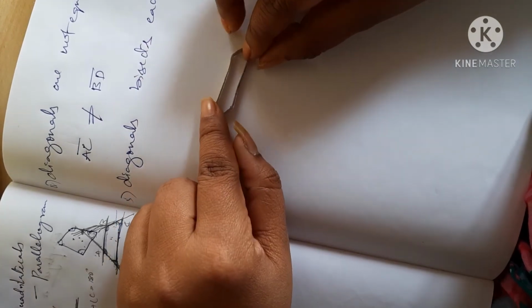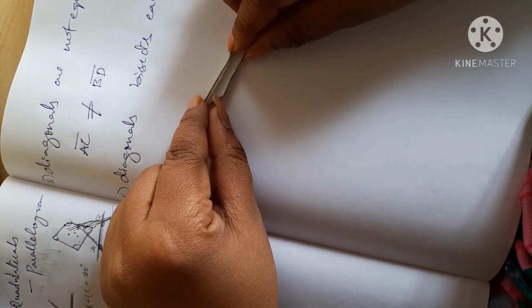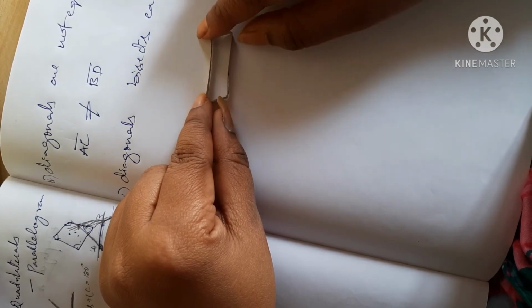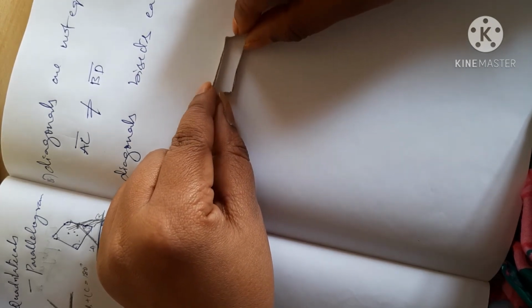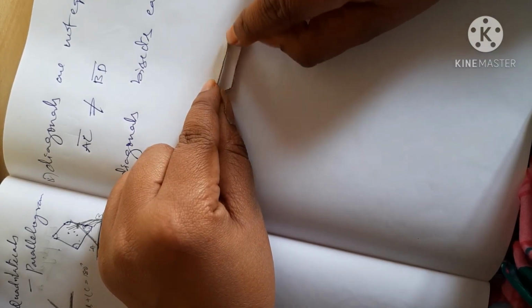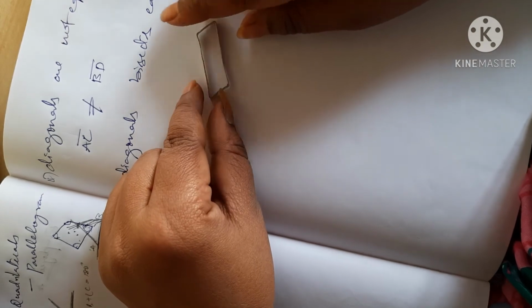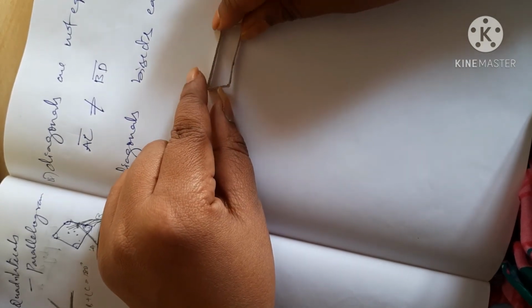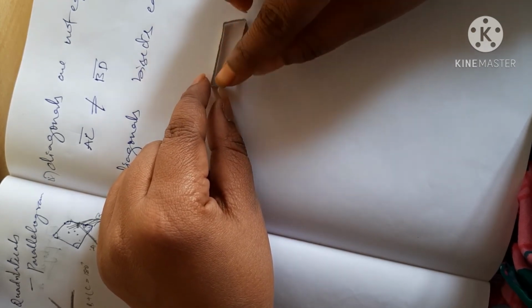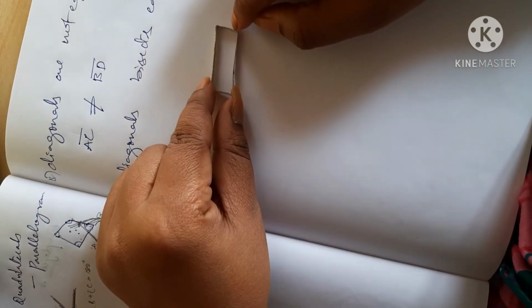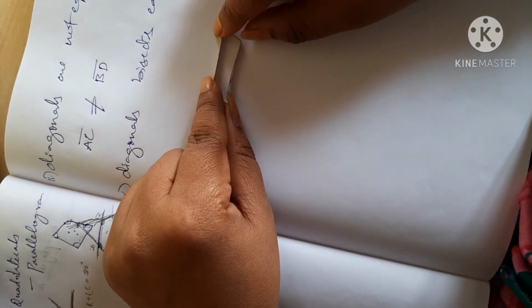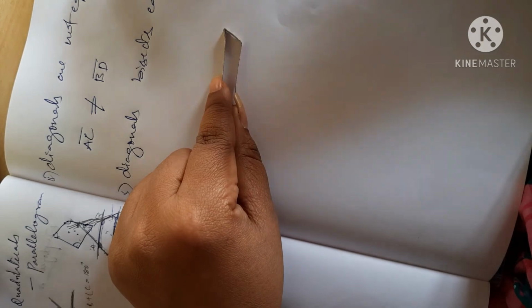Now this is a parallelogram. When I do like this, I'm not changing the length of opposite sides, but something is happening. If I do like this, one diagonal is smaller than the other diagonal, right? So in a parallelogram, diagonals are not equal. If one is shorter, the other one is bigger. Diagonals are not equal, and diagonals bisect each other, meaning they intersect at their midpoints.